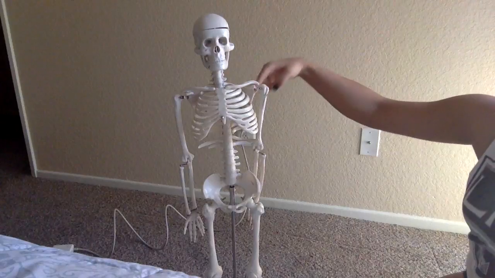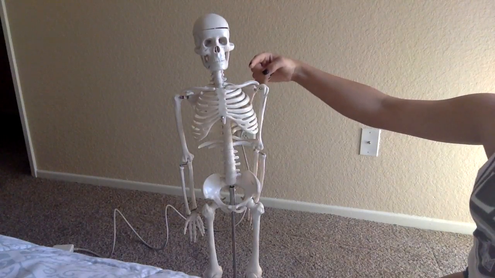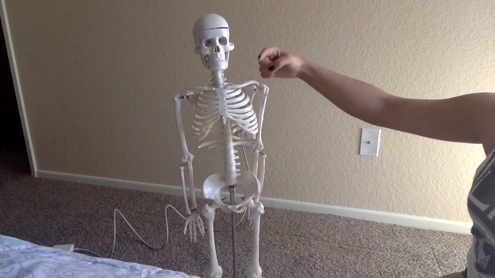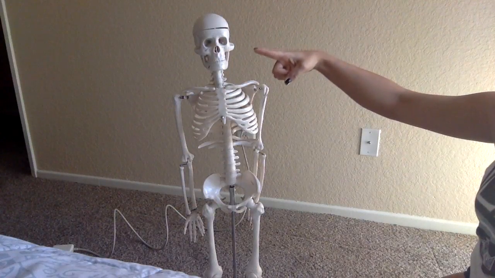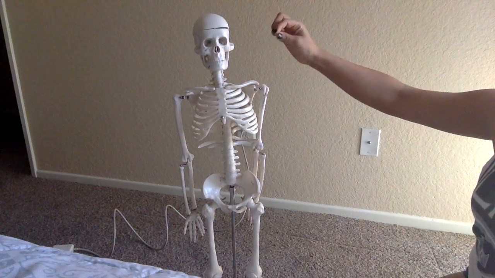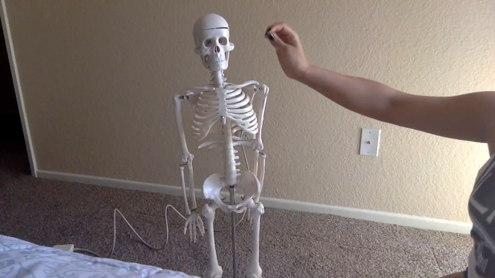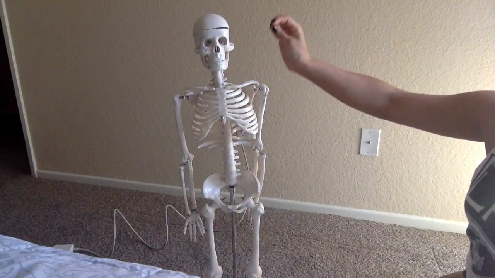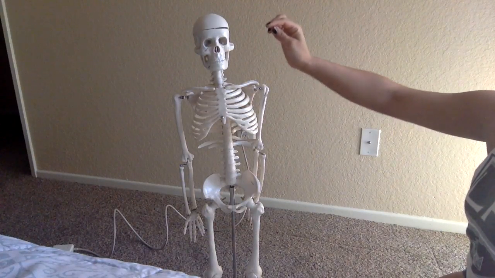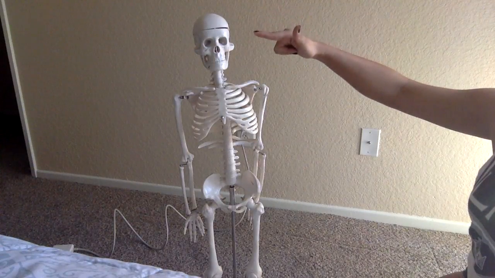Then we come up here and we have our pectoral girdle, the skeletal framework that provides attachment for the forelimbs or pectoral fins. It usually consists of the scapulas and clavicles. It functions by connecting the upper limb to the spinal column through a series of muscles in the shoulder and upper back.